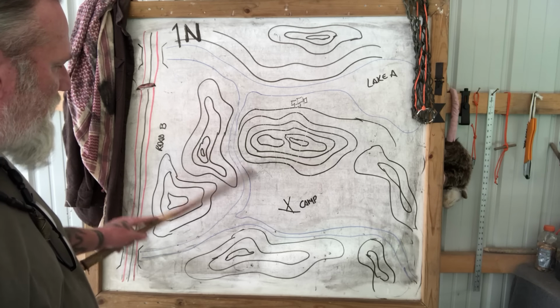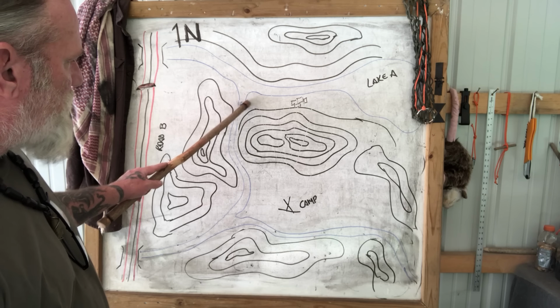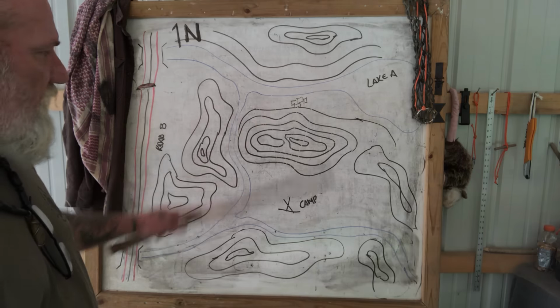We could do the same thing on this side by coming up here and following this creek bed around, and when we get to this confluence, we know that the homestead is this direction.